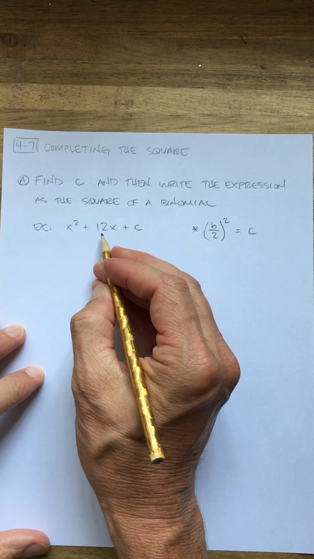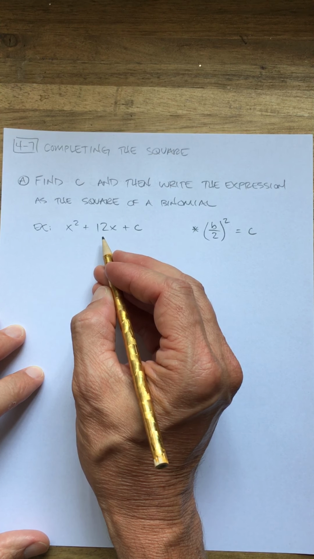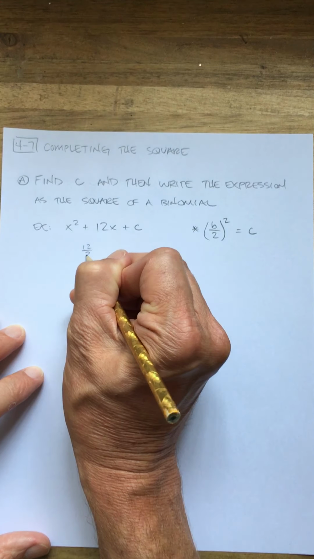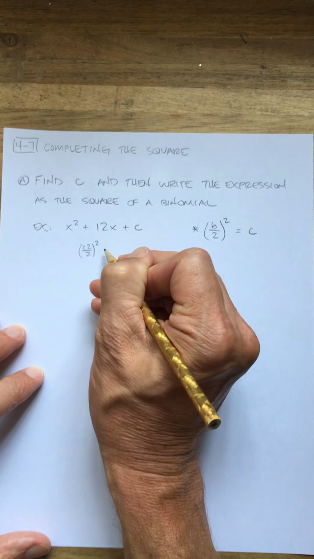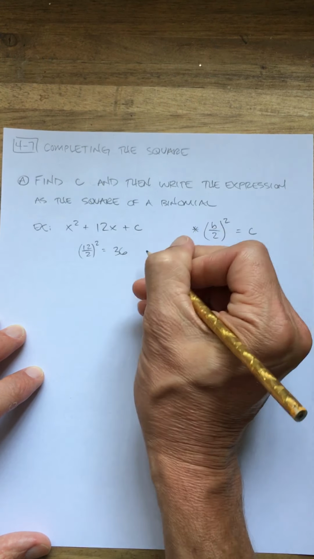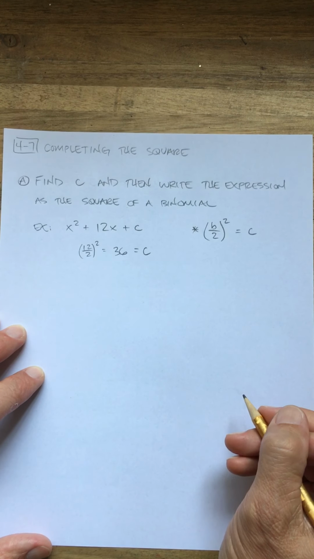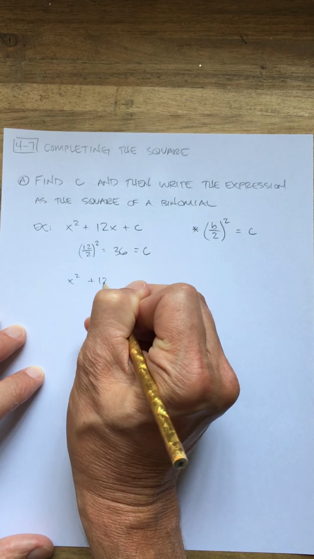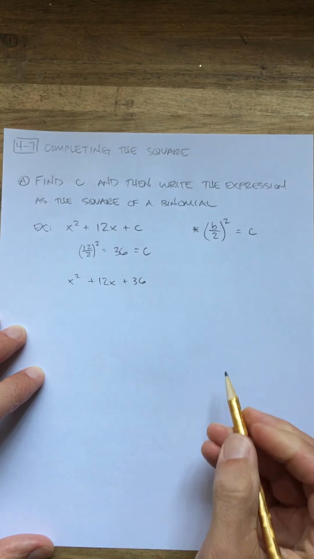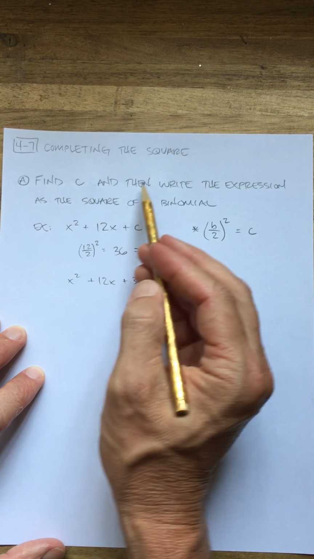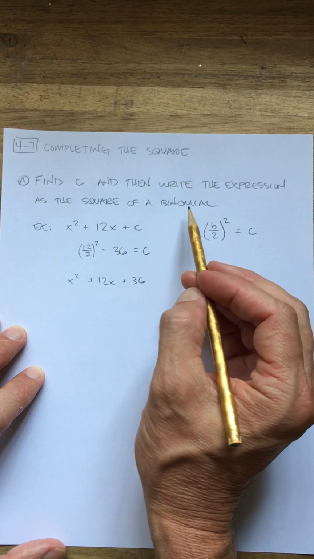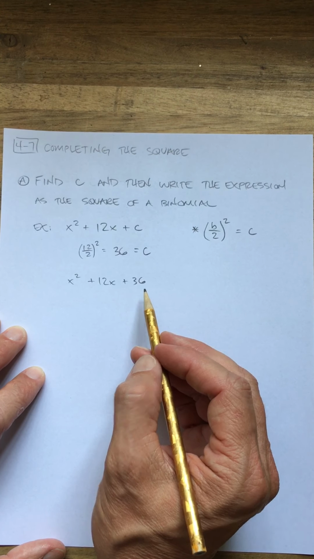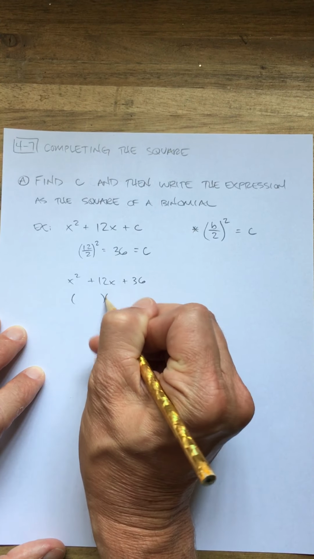We get 12 divided by 2, that's 6. Square it, that's 36. Okay, so 12 divided by 2 squared equals 36. So c equals 36. All right, so now we get x squared plus 12x plus 36. It says find c, and then write the expression as the square of a binomial, okay? So now what we have is a perfect square trinomial, okay? So all you have to do is this.